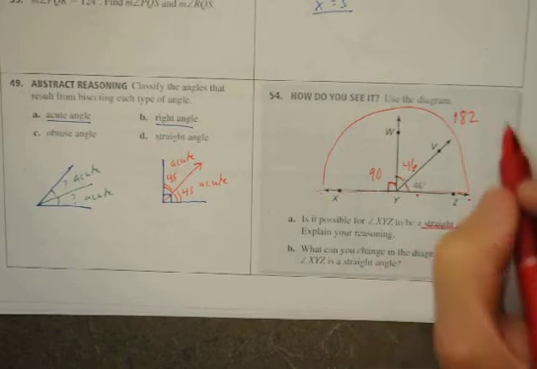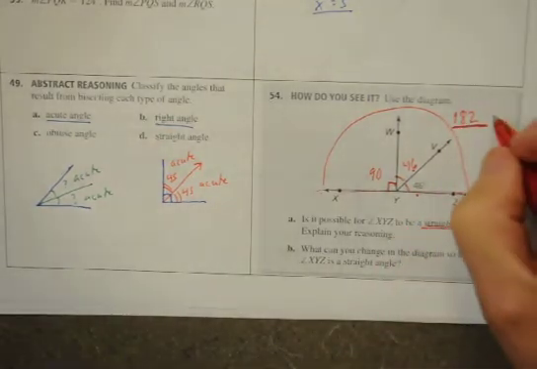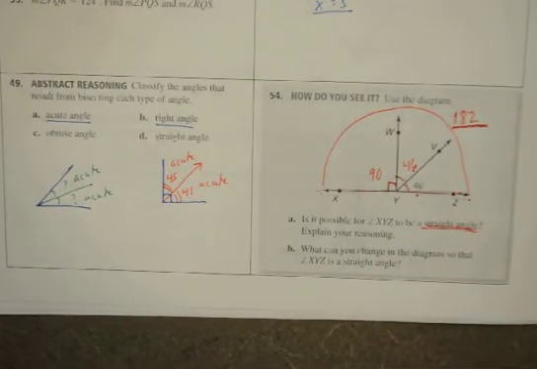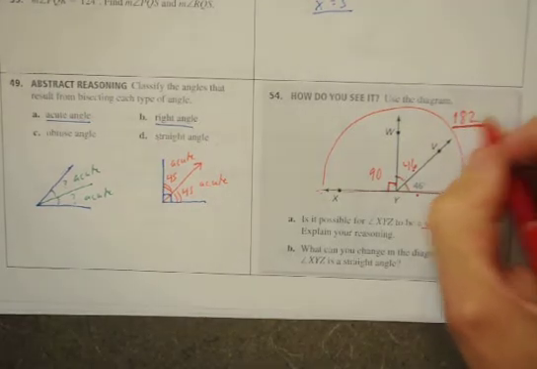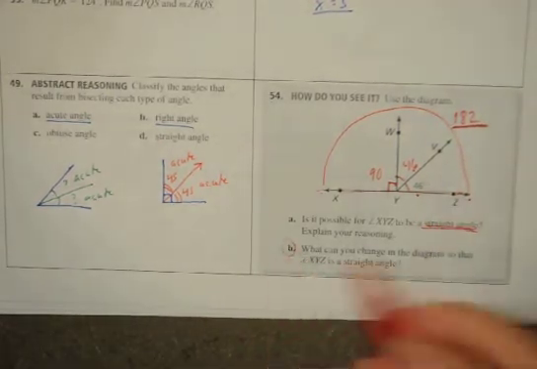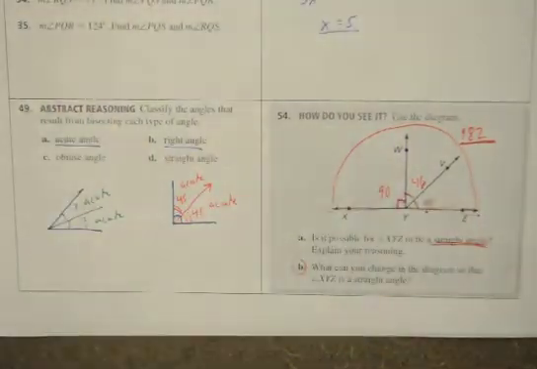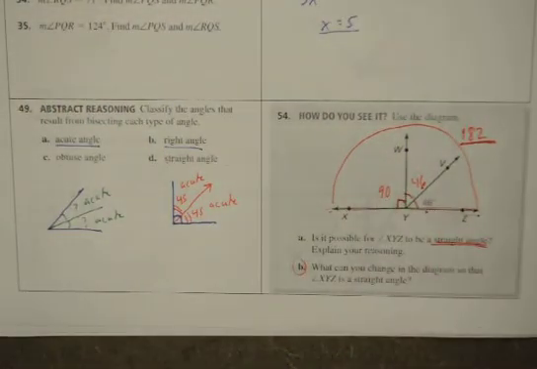Is this a straight angle? No, because 182 is not 180. 180 is a straight angle. 182 is not a straight angle. You can do B on your own, try to fix it. What would you have to fix in this picture to make it a straight angle?